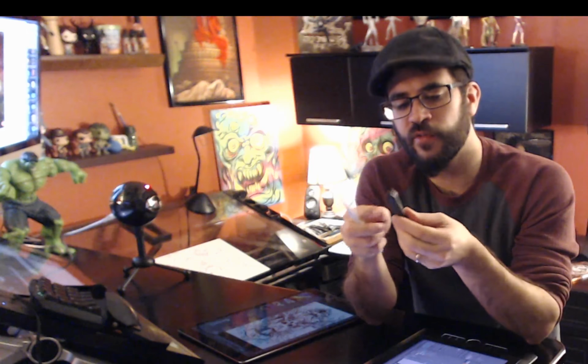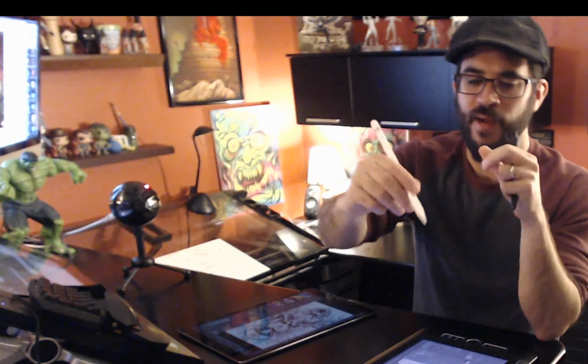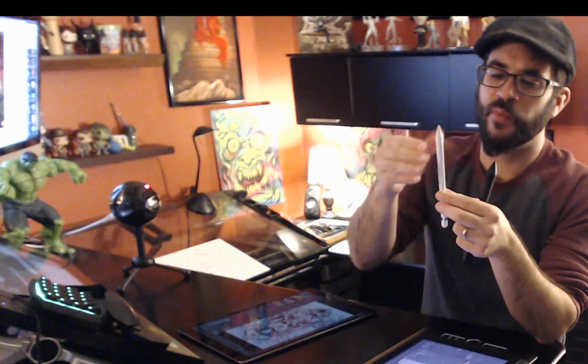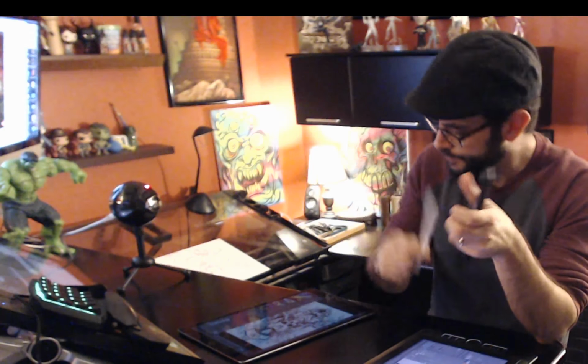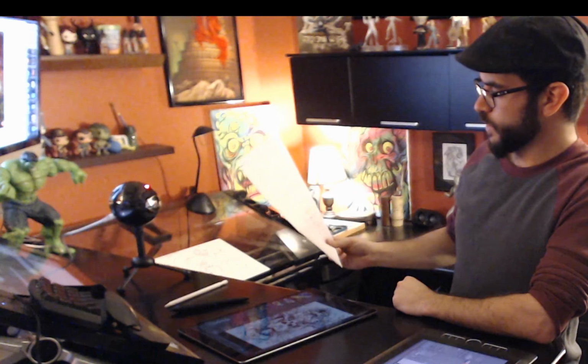I also love the rubber grip and how it's broader. You know, this thing is so thin. My hand gets a little cramped from using it for a long time. But I've seen that people sell sleeves that I think I'll buy. So all right, real quick.